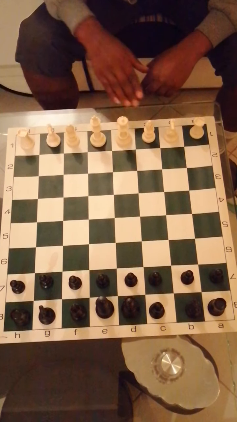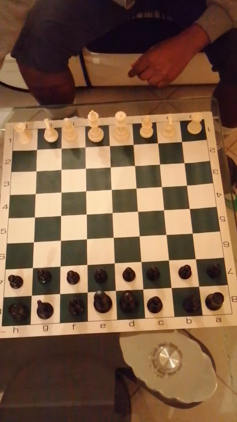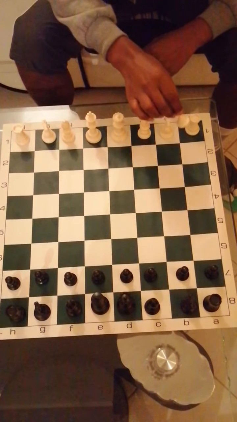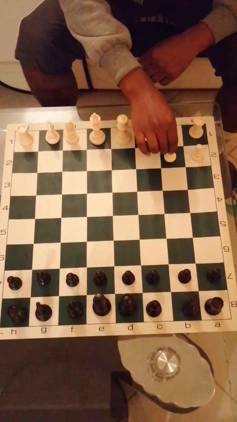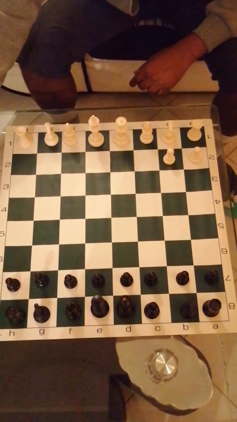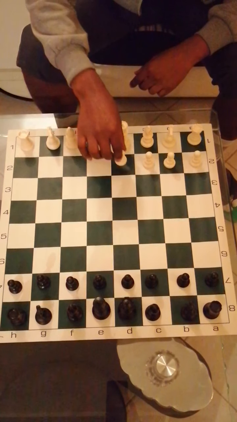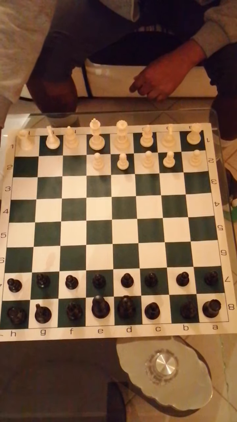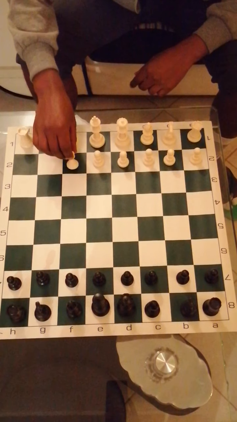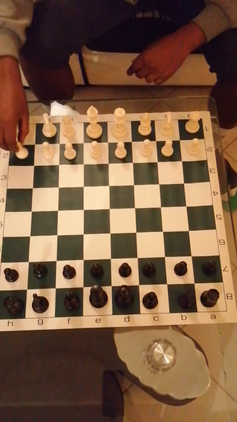Then each major piece has a minor piece. That minor piece is the small one, and it's called a pawn. So the rook has a rook pawn, this knight has a knight pawn, this bishop has a bishop pawn, and the queen has a queen pawn, the king has a king pawn, and this other bishop has a bishop pawn, a knight pawn, and a rook pawn.